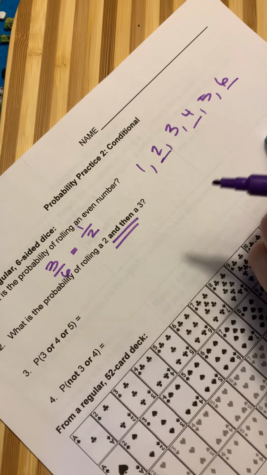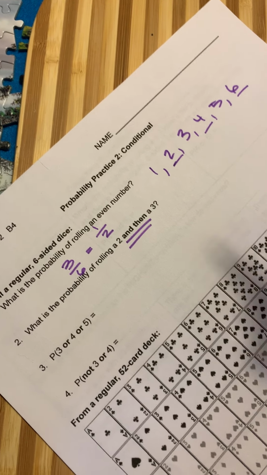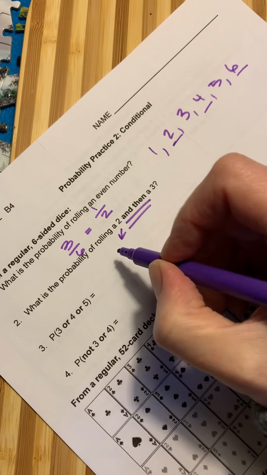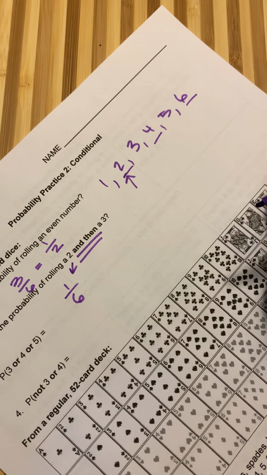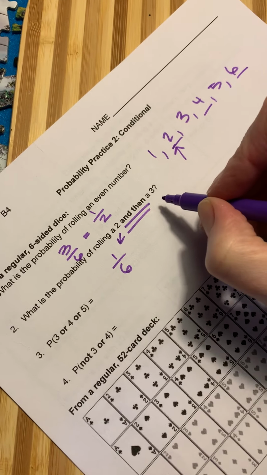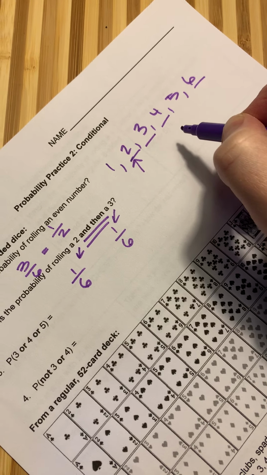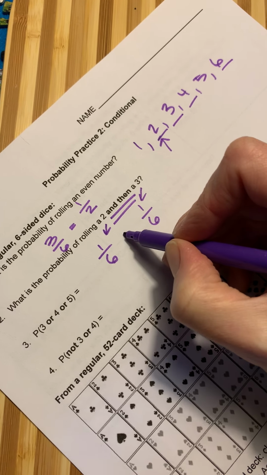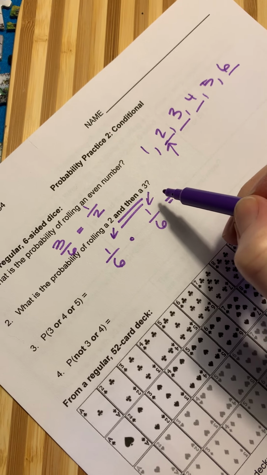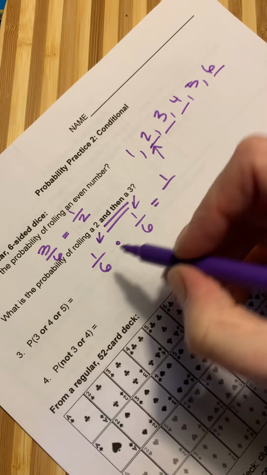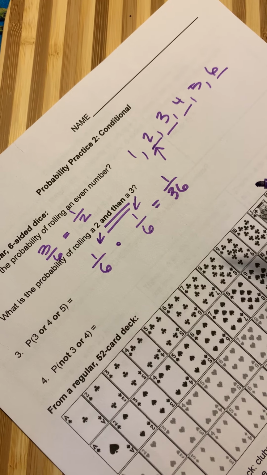So here's the first time we're seeing the and then rule. Remember, and then means we need to multiply. So the probability of rolling a 2 is 1/6 because there's 1 two out of the 6 numbers. And the probability of rolling a 3 is also 1/6 because there's 1 three out of the 6 numbers. And then means multiply, so I put my dot. And when I multiply fractions, I multiply across the top, that's our numerator, and across the bottom. So 6 times 6 gives me 36.